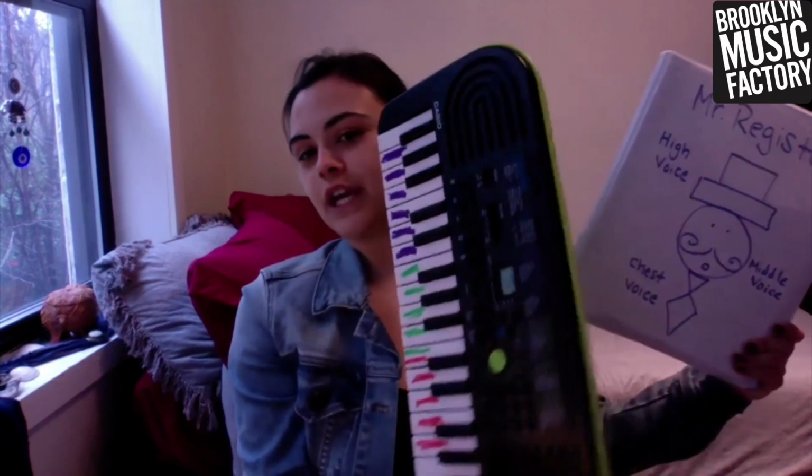So a cool way that you can use Mr. Register is you can use a piano. I have a cute little piano right here, and you can practice just playing any note on the piano and figuring out by feeling your vibrations whether it's in your chest voice, your middle voice, or your high voice.